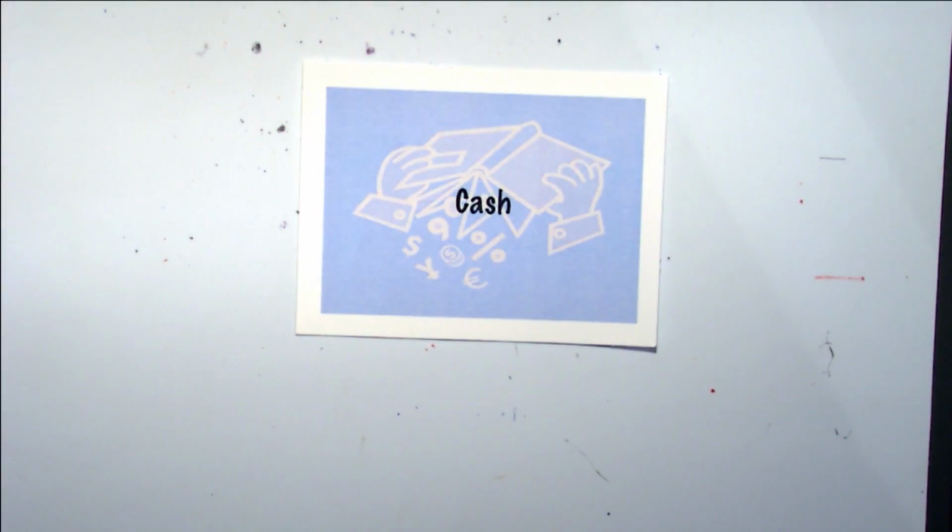Even in 2014, what is the best way to learn your account balances? Which accounts are debit balance accounts? Which accounts are credit balance accounts? Flashcards. Okay? I don't care if there's a computer app or an iPhone app. Flashcards are the way to go. Let me show you an example of a flashcard. This is an example of a flashcard for cash. I'll show you what's on the other side in a second. But you'll make one of these for each account.